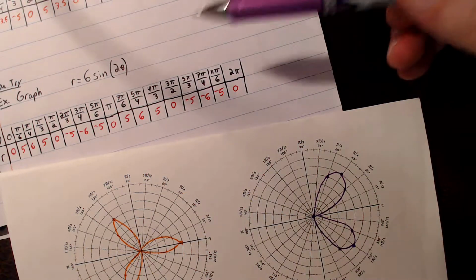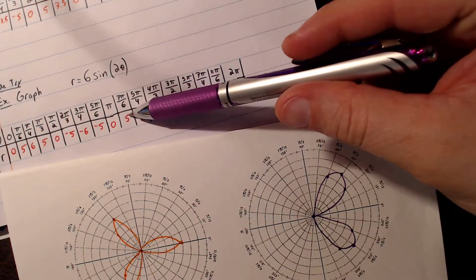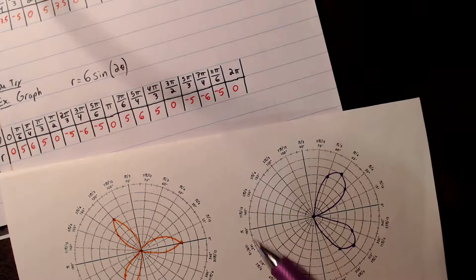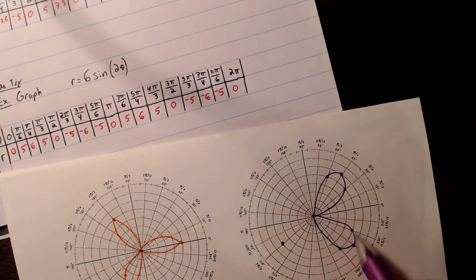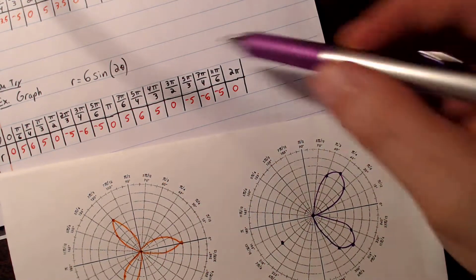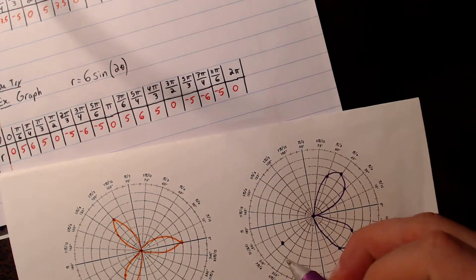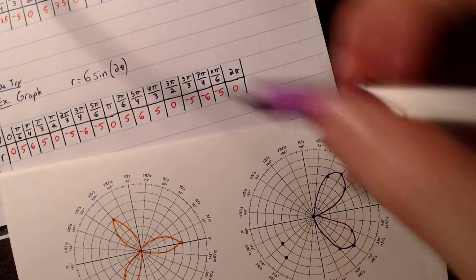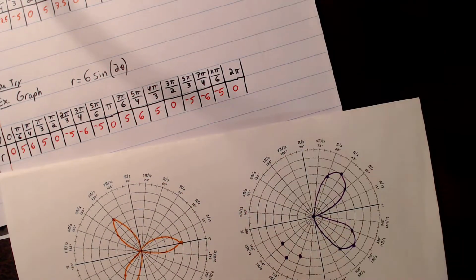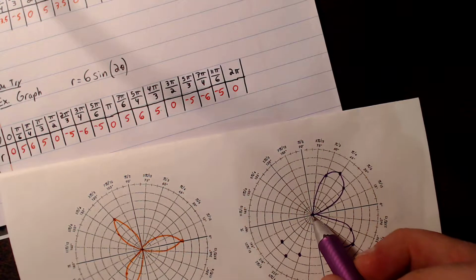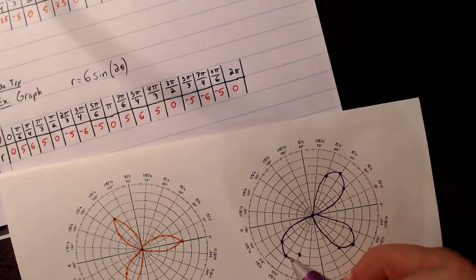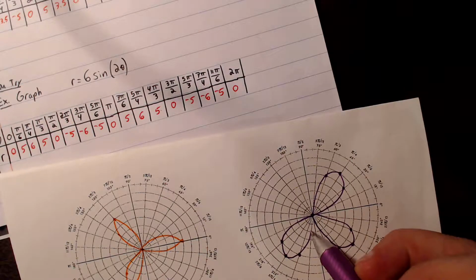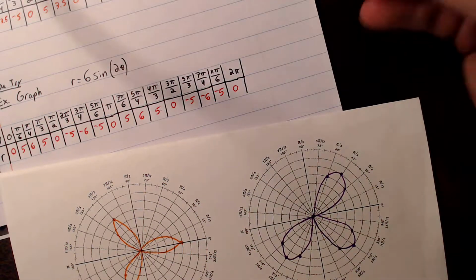So let's see. 7 pi over 6, we're at 5. So here we go. 7 pi over 6, 5. Yeah, this is more predictable. I kind of figured it was going this way. Then we're at 6. Then we're at 5. Okay, here we go. Okay, and we got one more set.